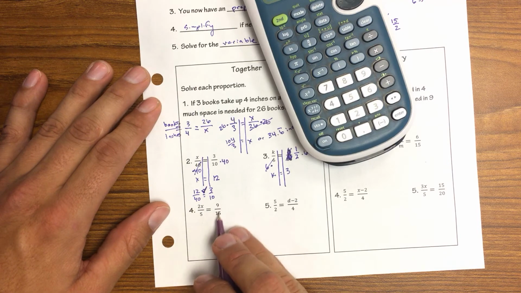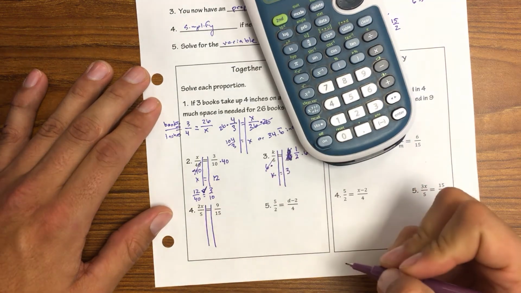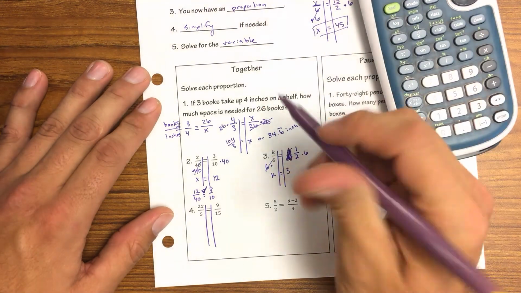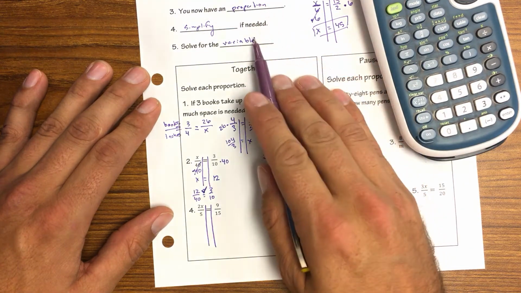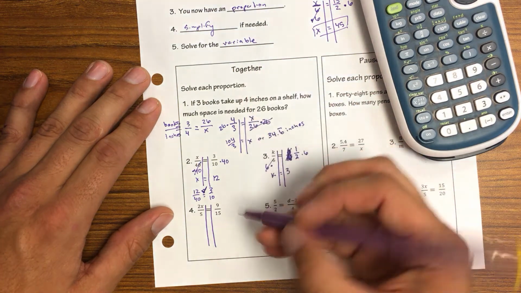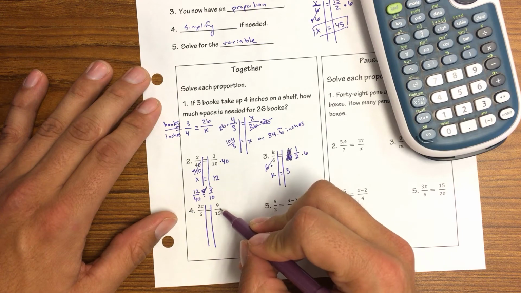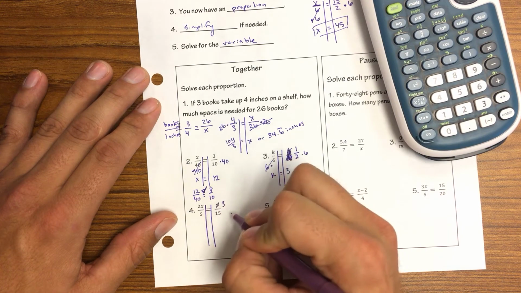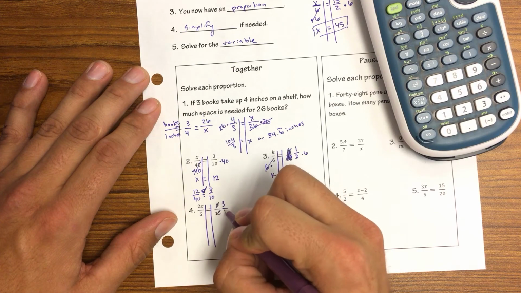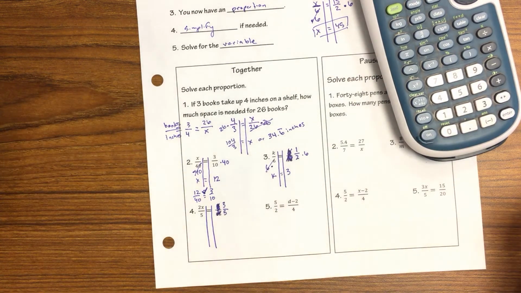2x/5 is equal to 9/15. So we're going to want to solve this, but again, following our steps. It's already set up in fraction form. We have a proportion, but we haven't simplified yet. And 9/15 does simplify. 3 goes into both of them. So 3 goes into 9 3 times, and 3 goes into 15 5 times. So instead of 9/15, I'm going to change it to 3/5.